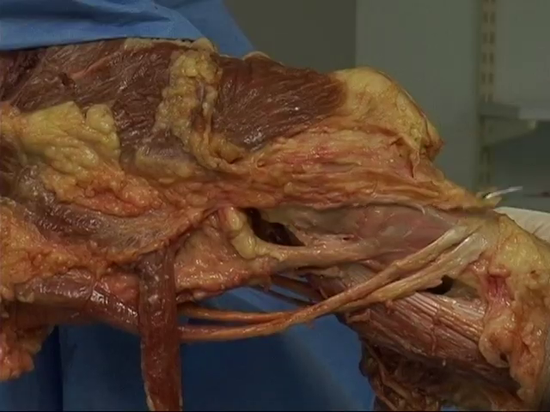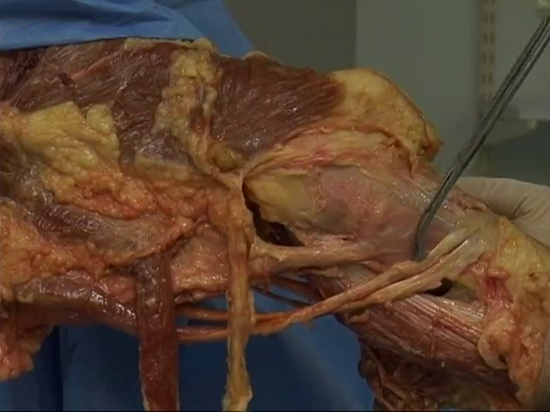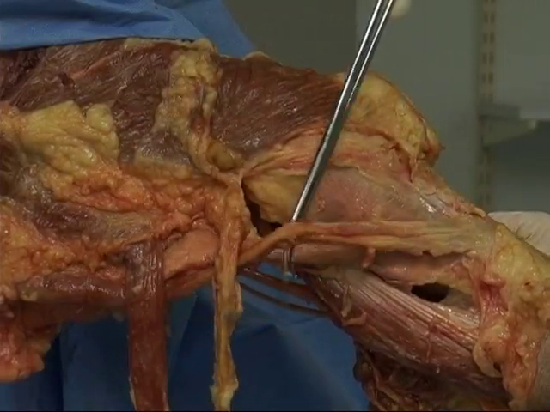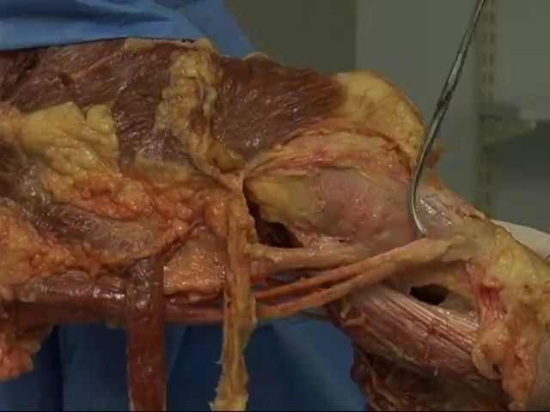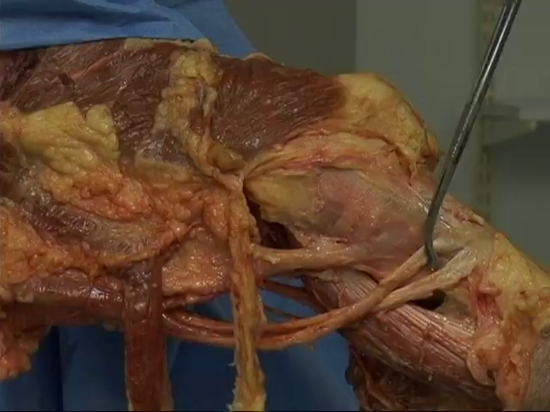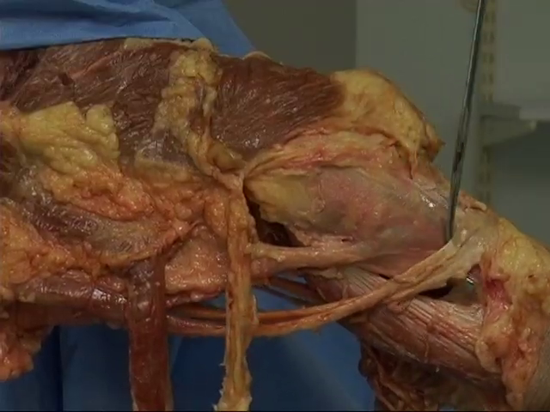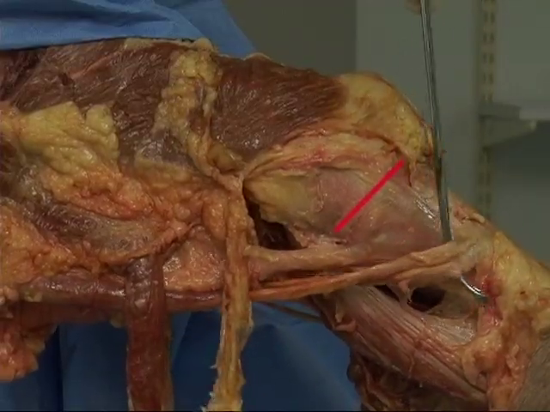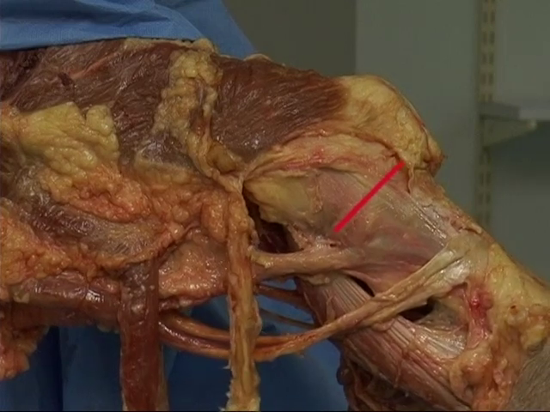Reflecting layer 1 reveals the gracilis and semitendinosus tendons which lie between layers 1 and 2. These tendons traverse the medial knee to insert on the proximal medial tibia at the pes anserine, approximately 3 finger breadths distal to the medial joint line.